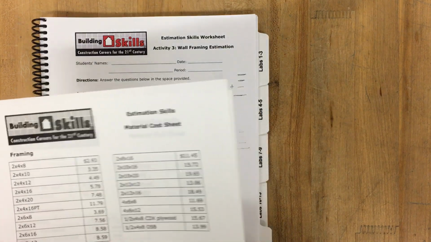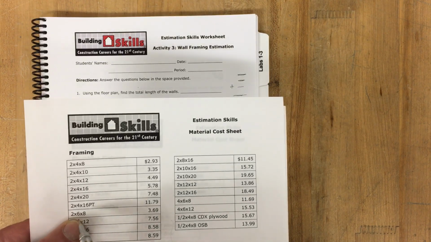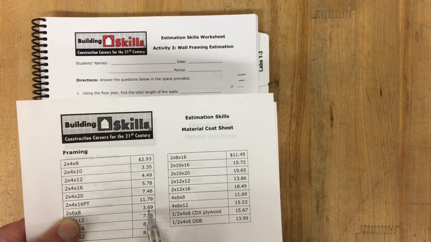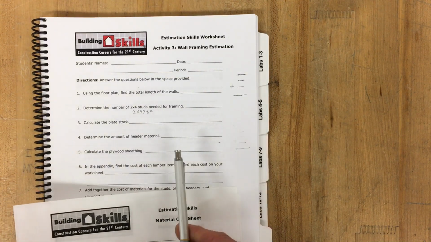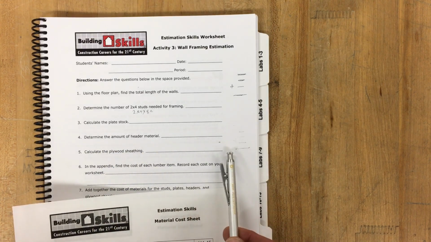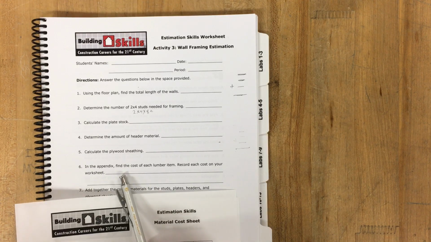Next, you're going to look at the 4x6x8. That was the headers, and you're going to multiply the cost of the headers times the answer you got for number 4. So you're writing all these answers here to the side, your answers for the totals.